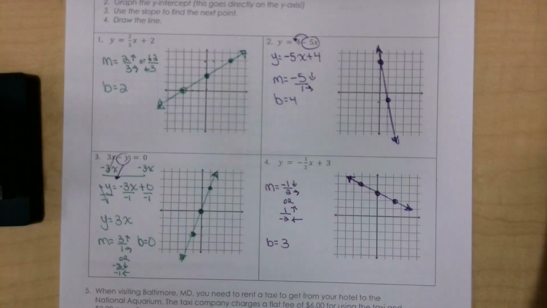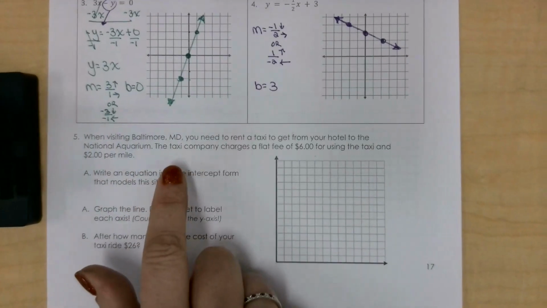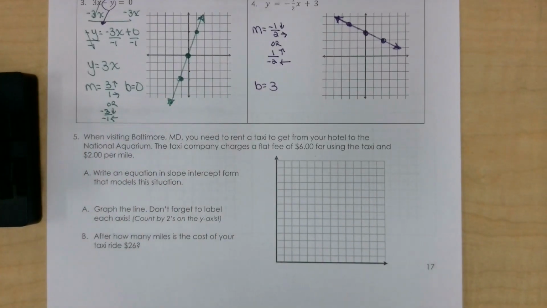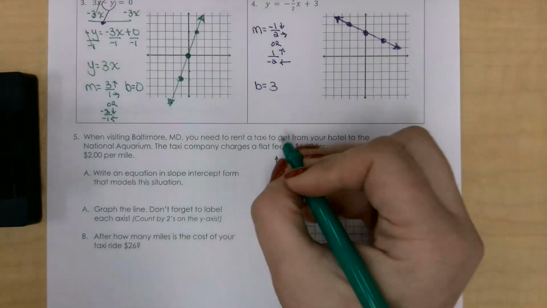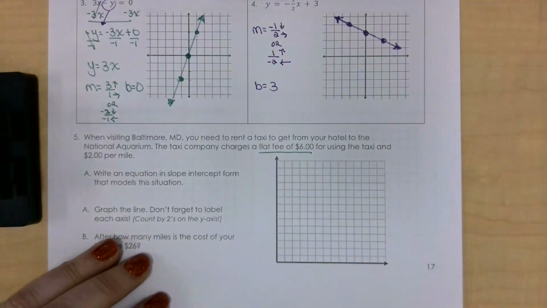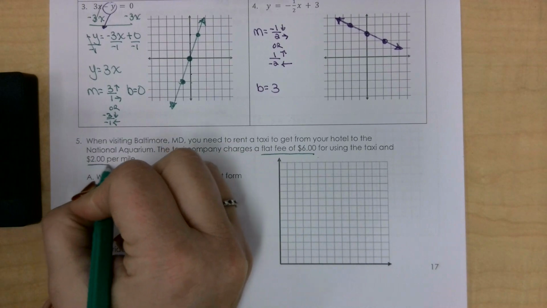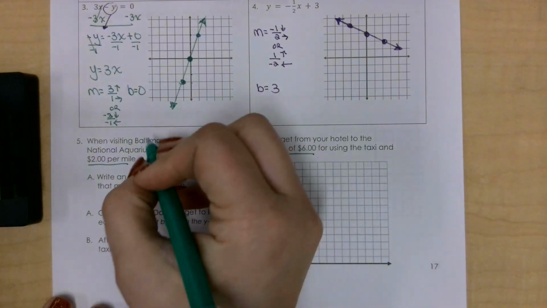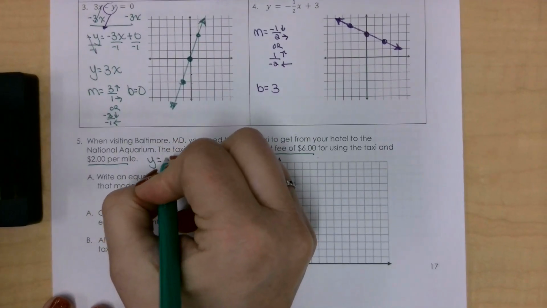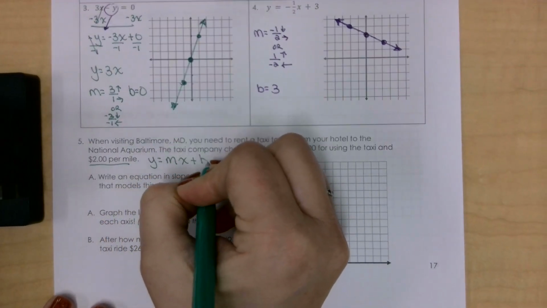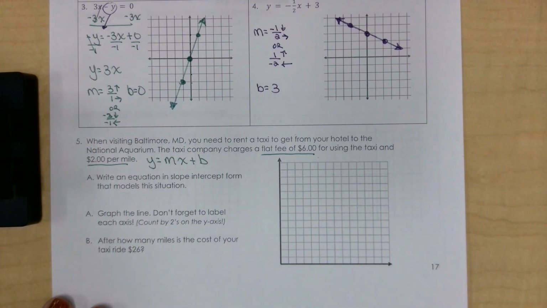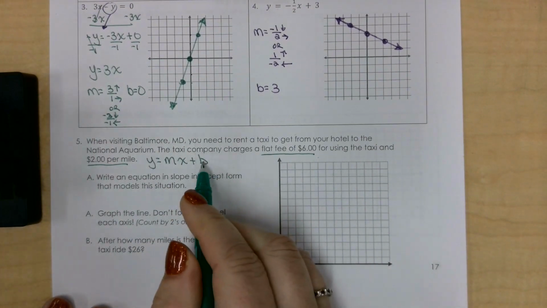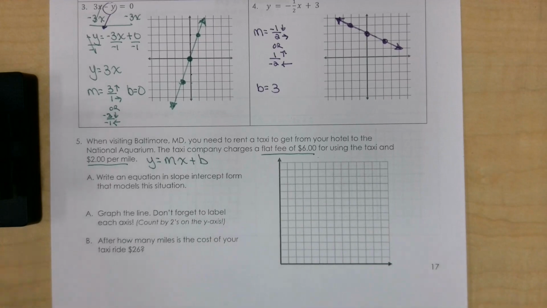We're on page 17, number 5. So when visiting Baltimore, Maryland, you need to rent a taxi to get from your hotel to the National Aquarium. The taxi company charges a flat fee of $6 for using the taxi and $2 per mile. Write an equation in slope-intercept form that models this situation. So I want an equation that looks like that. Now, if you think about it, b is the value, first of all, what is x?